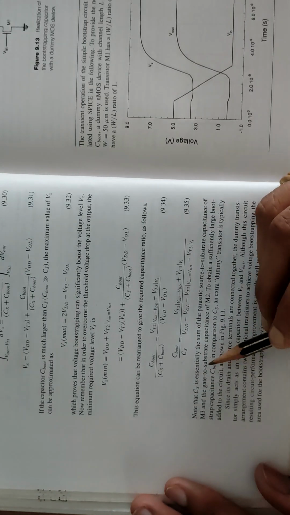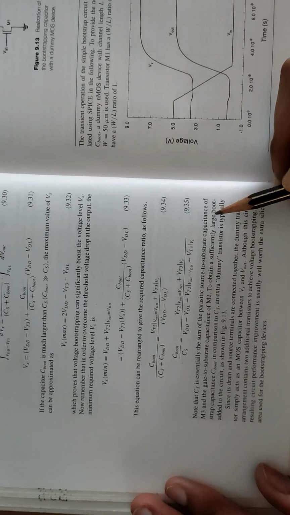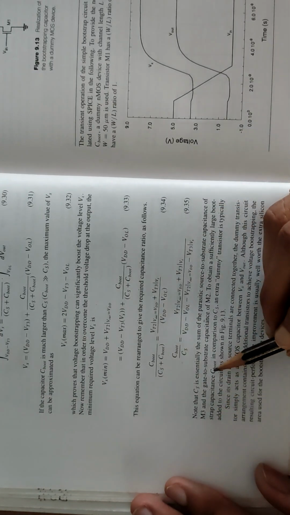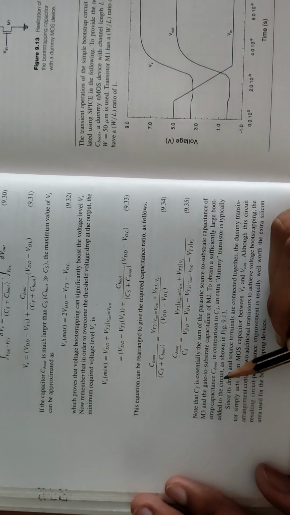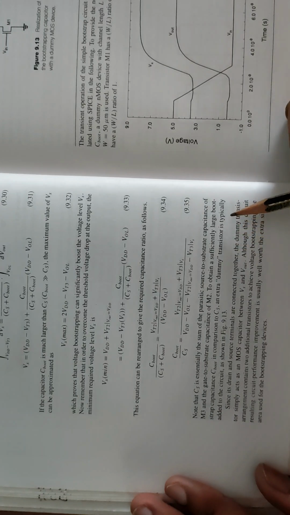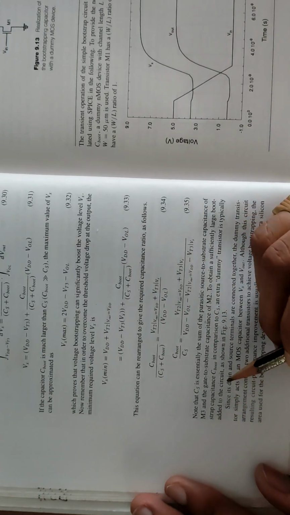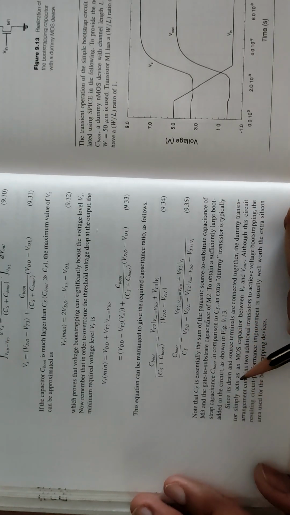Note that CS is essentially the sum of the parasitic source to substrate capacitance of M3 and the gate to substrate capacitance of M2. To obtain a sufficiently large bootstrap capacitance Cboot in comparison to CS, an extra dummy transistor is typically added to the circuit. As shown in figure, since its drain and source terminals are connected together, the dummy transistor simply acts as a CMOS capacitor between Vx and Vout.